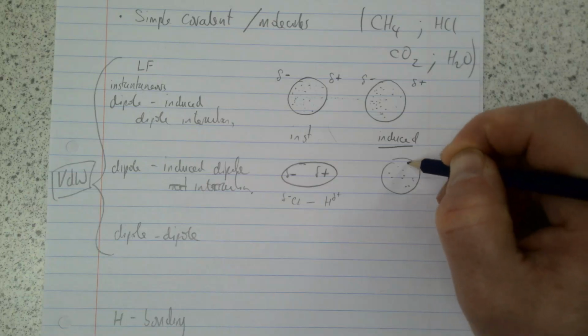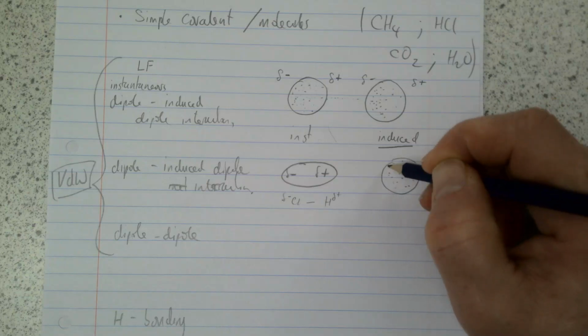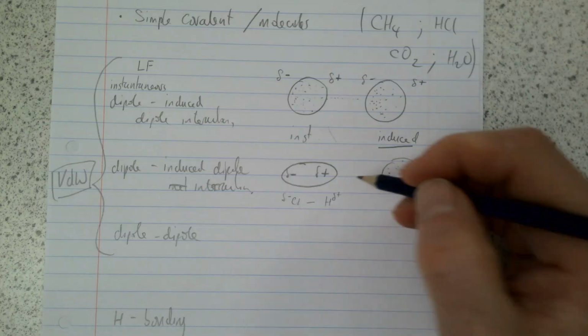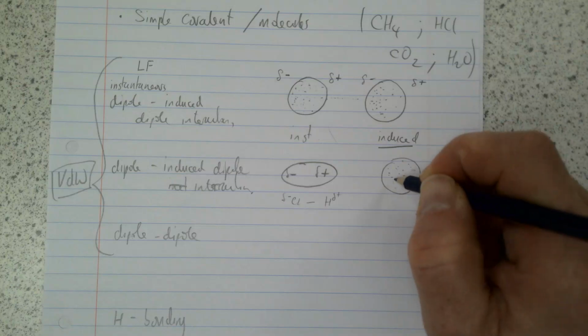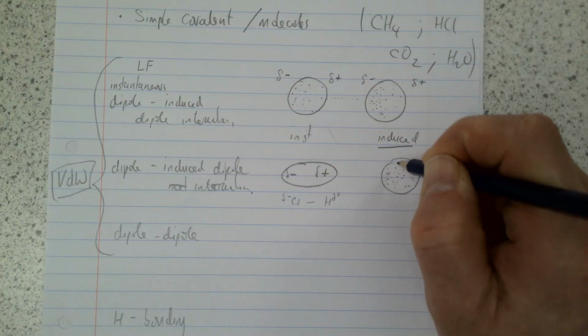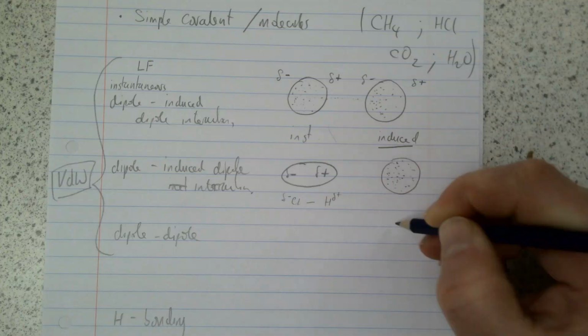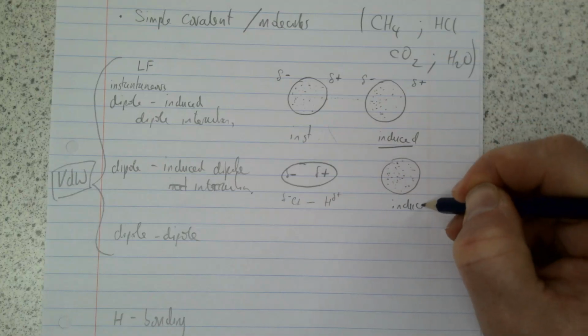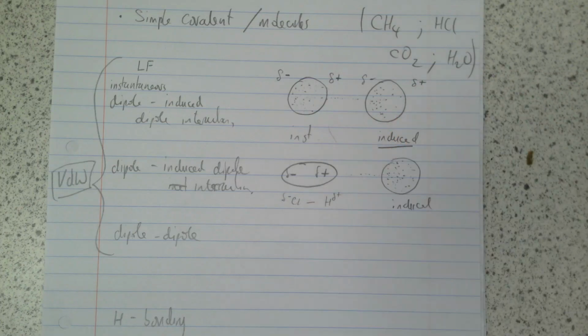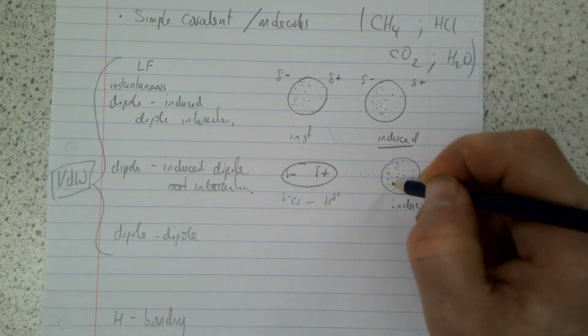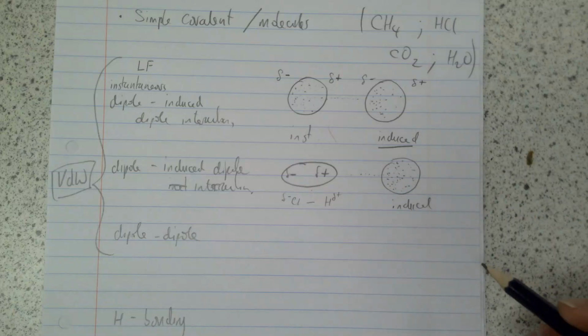The neighbouring molecule could be non-polar, and the permanent dipole here would pull the electrons in the non-polar molecule towards the delta positive, making again an induced dipole here, therefore making a weak interaction between the dipole and the induced dipole, the molecule that maybe was non-polar.